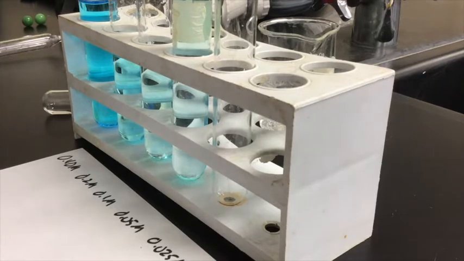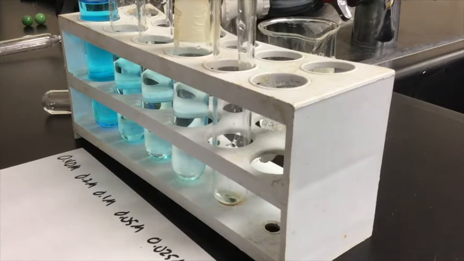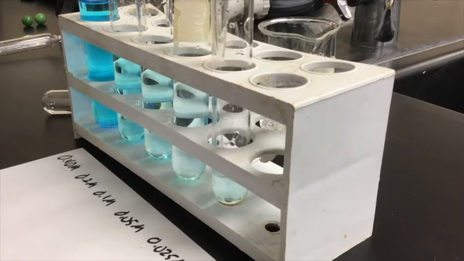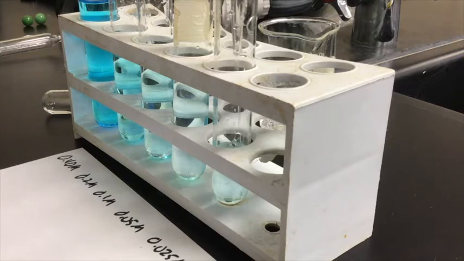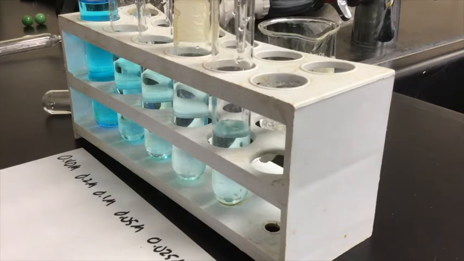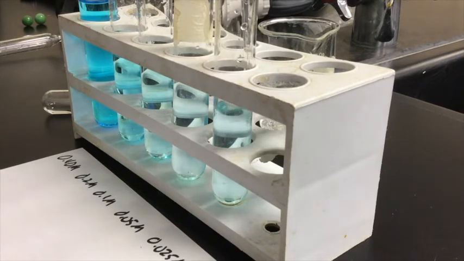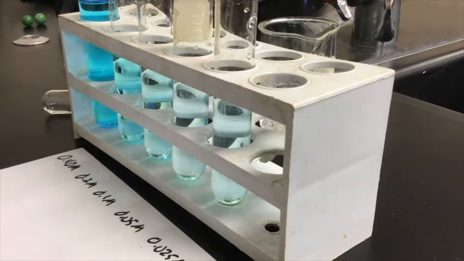Take 10 of the 0.05, put it in here, my last one, and then add 10 more of water, and shake that guy up.